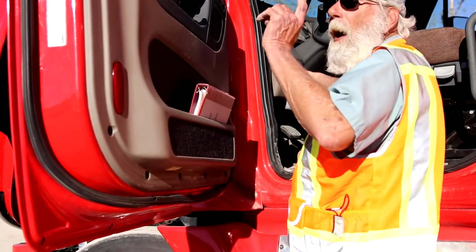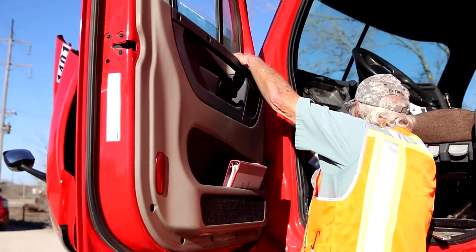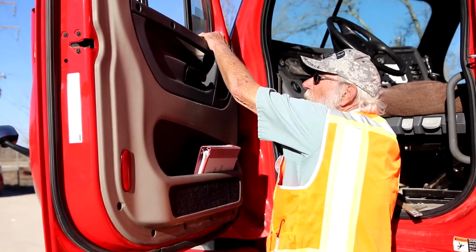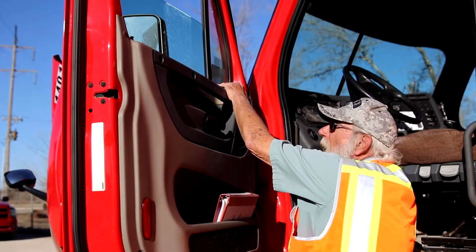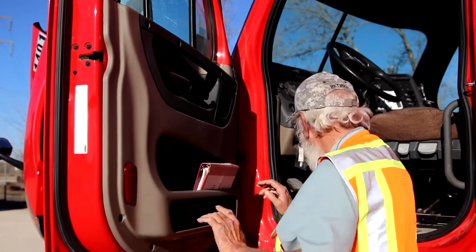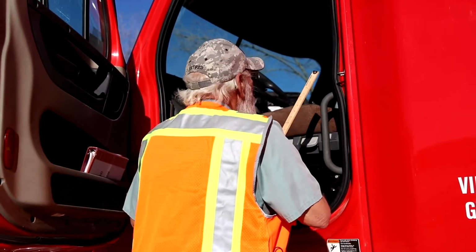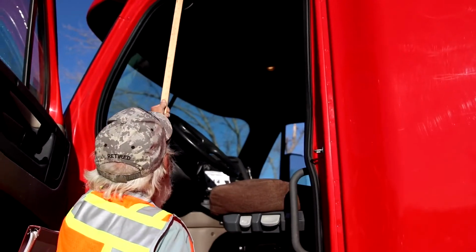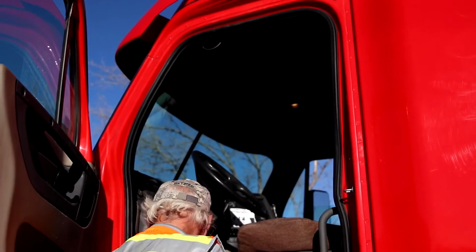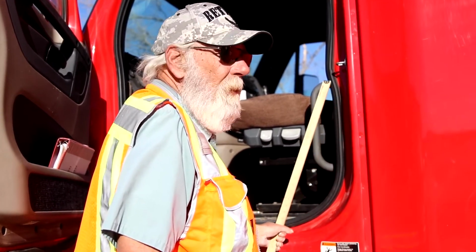Then you want to check the operation of your window. This truck has power windows. My window goes down and it goes up. Turn your key back off, that way you don't run your batteries down. My door seal, this black rubber stripping, is not missing, damaged, or broken. Be sure to mention that also.